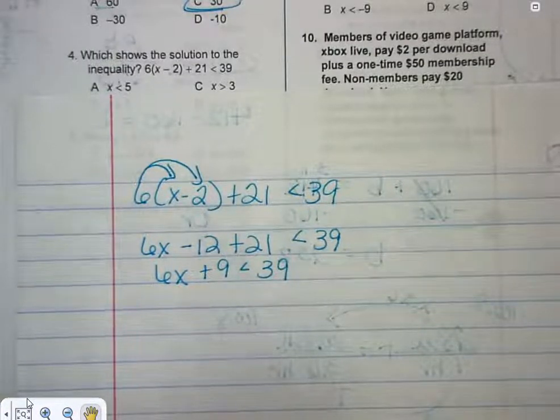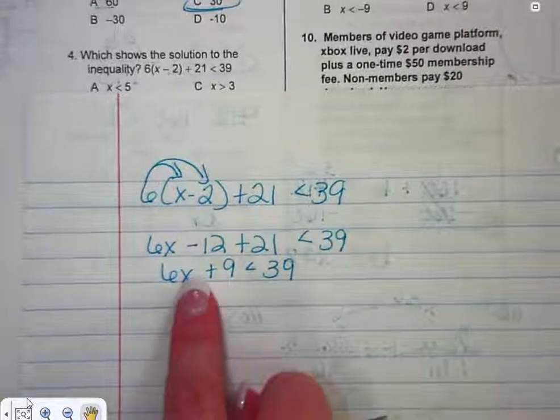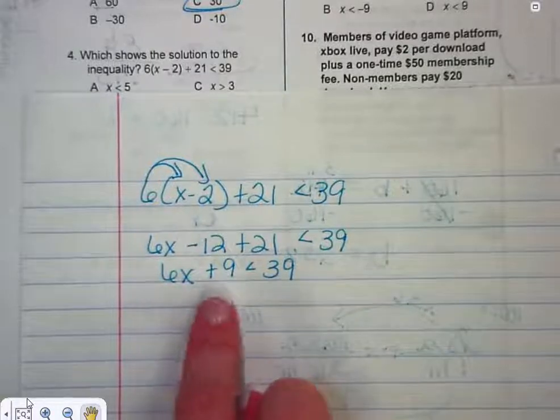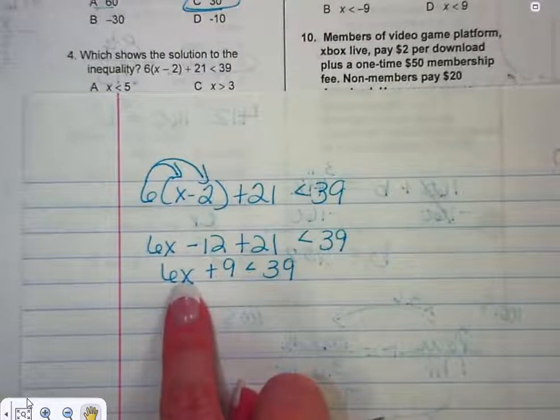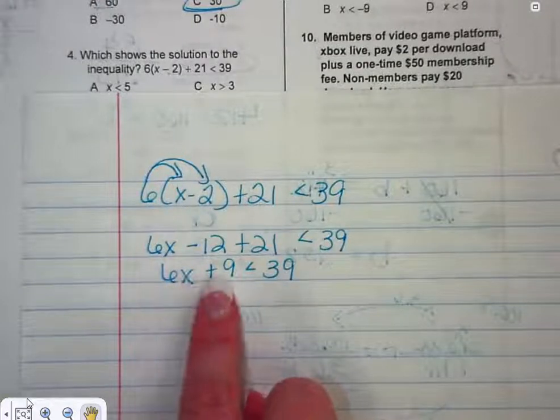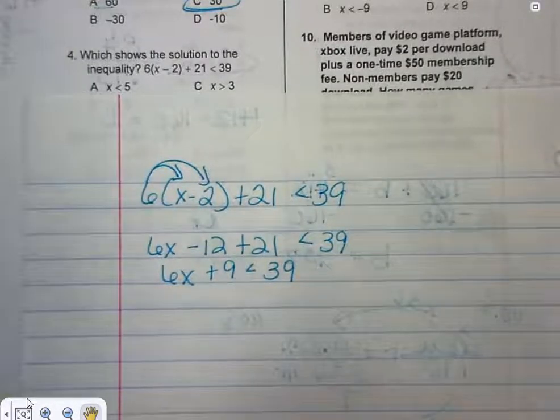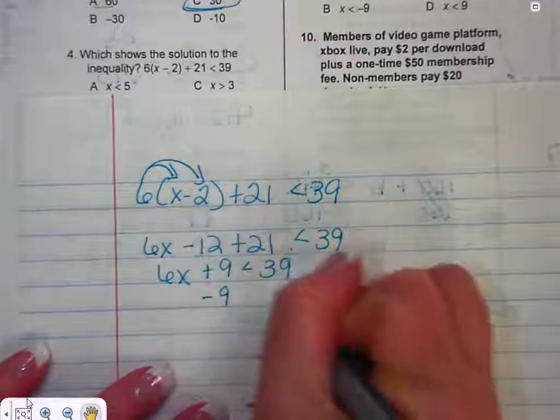Is there any more terms that I can combine over here? No. So I need the x by itself. What do I do? Subtract 9 from both sides.